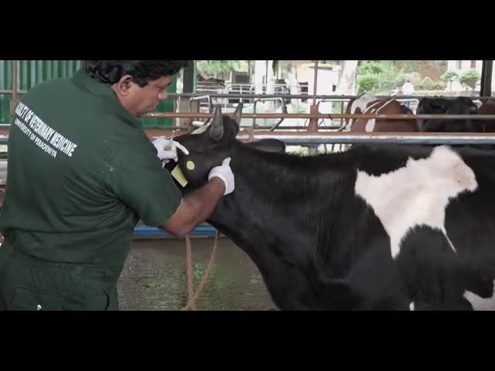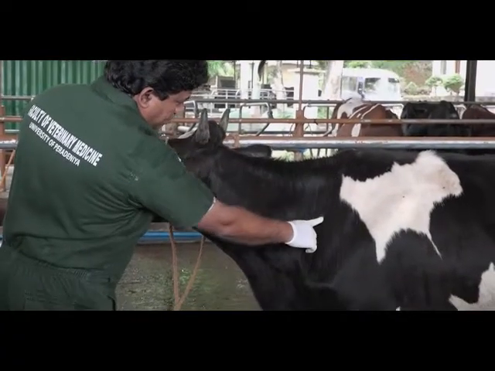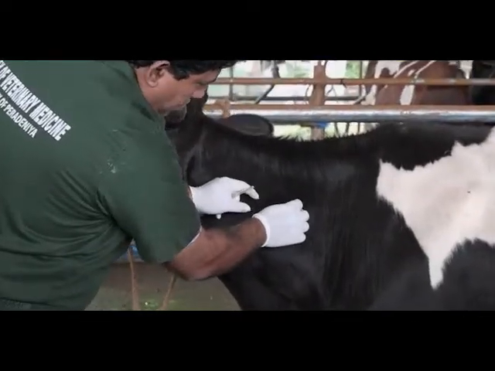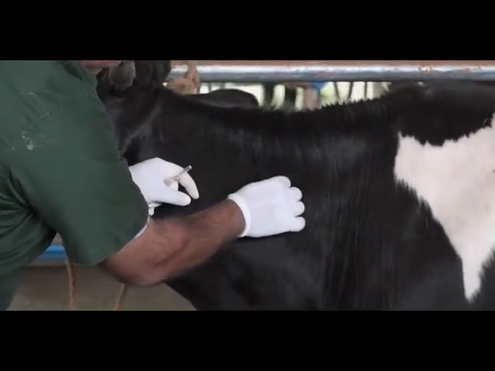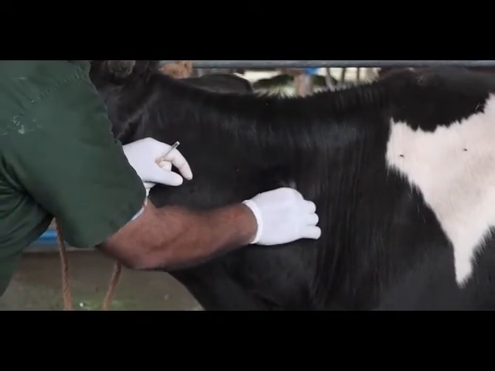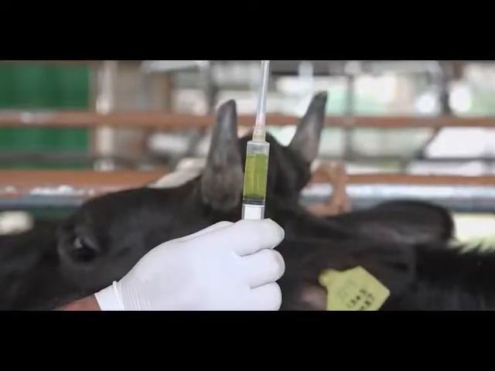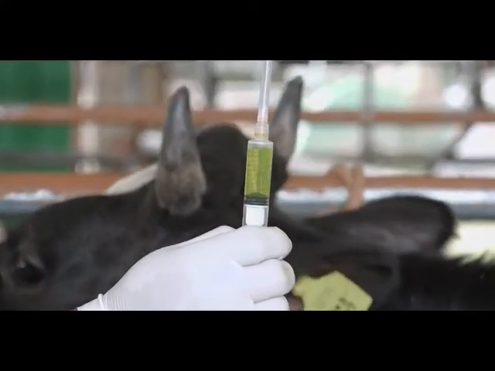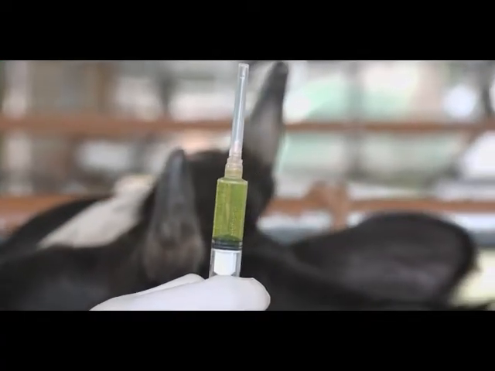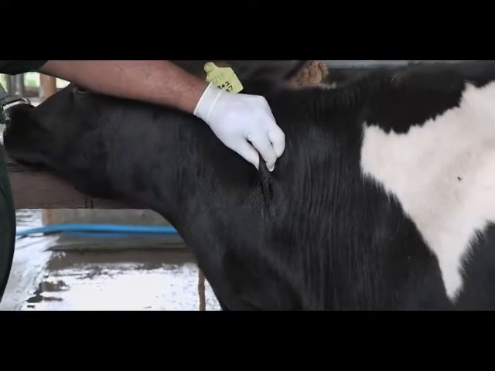Similar to IM injections, subcutaneous injections can be administered at the injection triangle of the neck region. Disinfect the skin as previously described. As previously demonstrated, the drug should be loaded to the syringe. Make a skin fold by lifting the skin up.